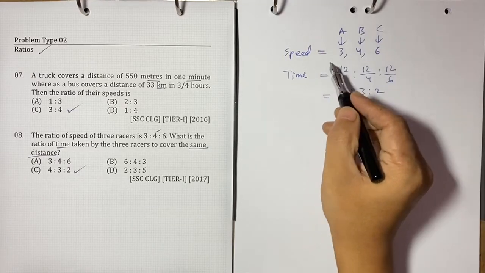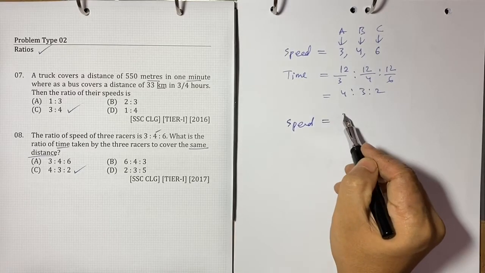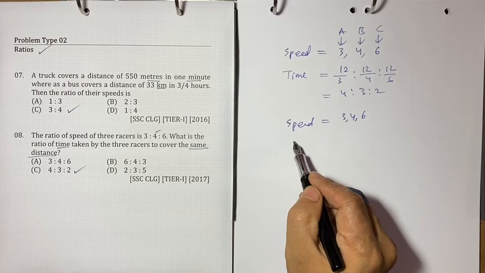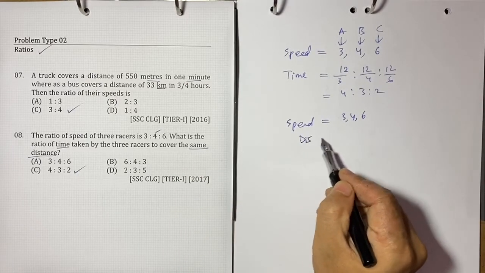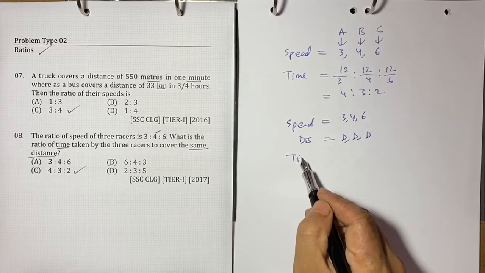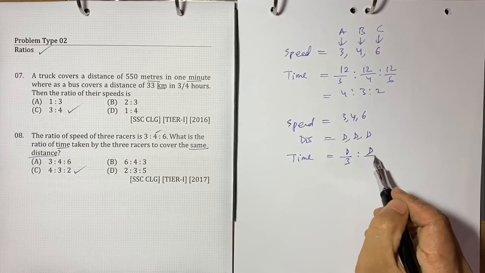Okay, speed is 3, 4, 6. The distance is the same as the question says. Now you will get time. Time is distance divided by speed. Distance divided by speed.